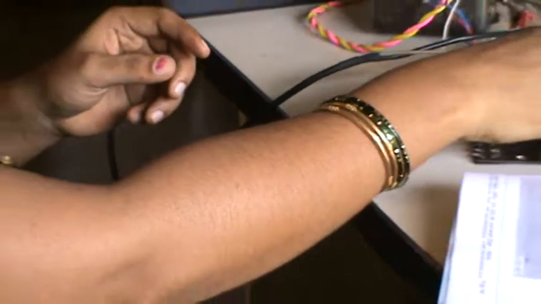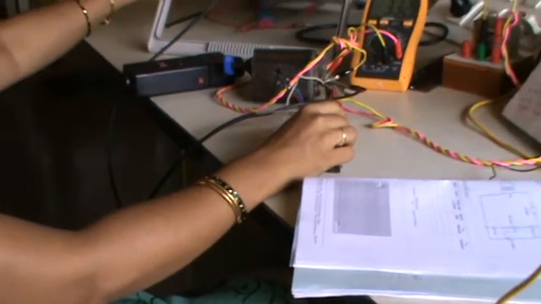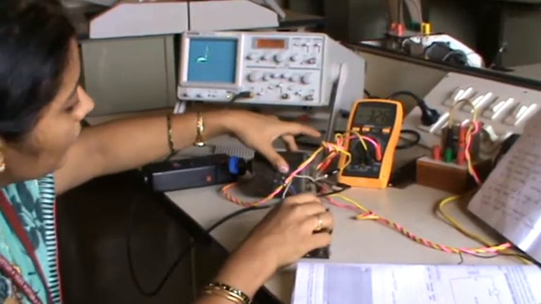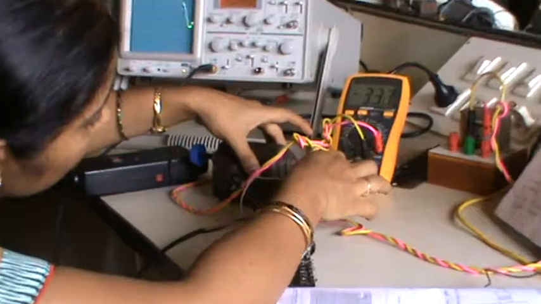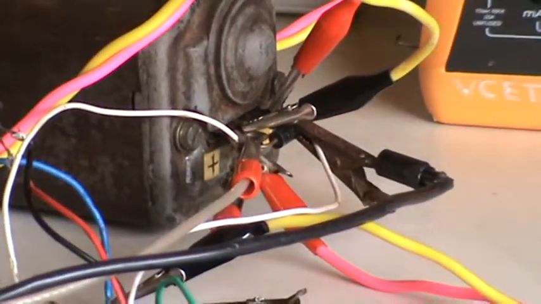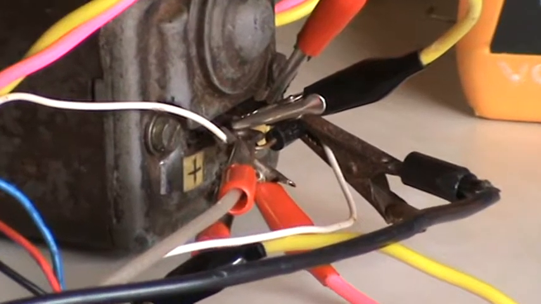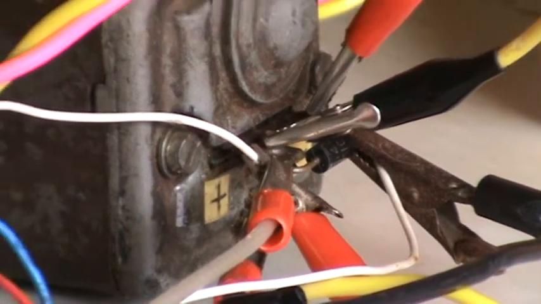See, this is the pot, this is the waveform across the motor here, and across the motor we are connecting a diode. There is a diode connected here. This diode is connected to give a circulating path for the energy stored in the inductance of the armature winding. This is the output waveform across the motor.